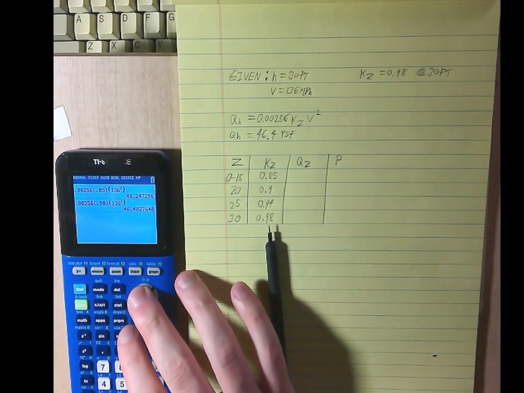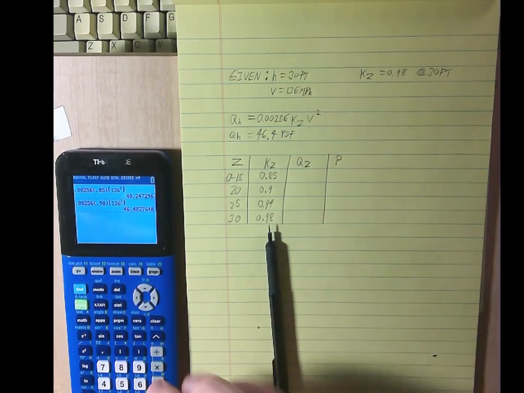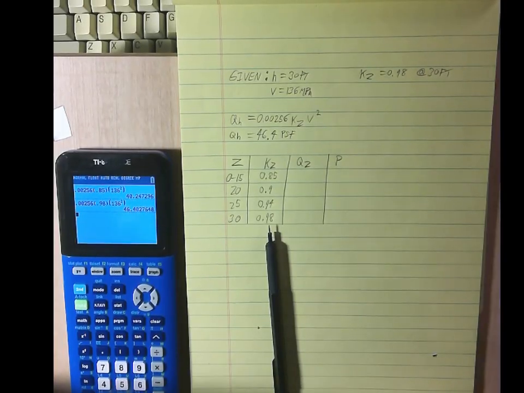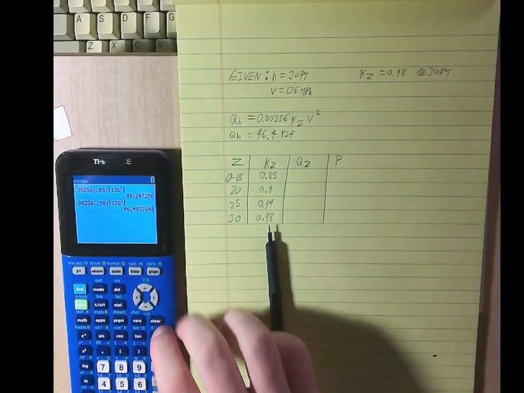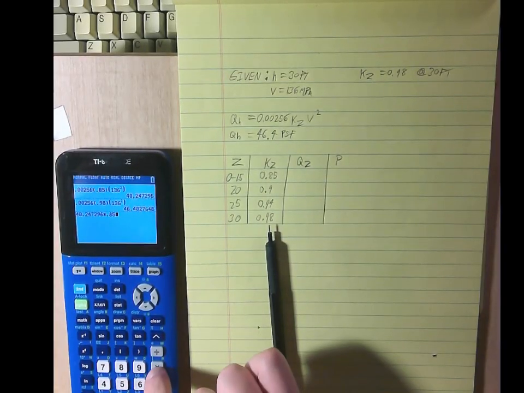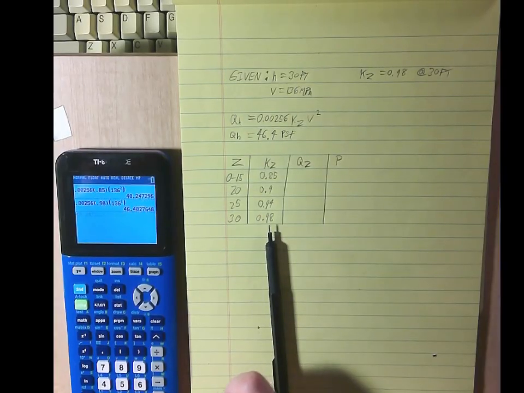Definitely not that. Unless we're doing this here times 0.85 times 0.8, 27. No, we don't do it that way. QZ. By golly, what the heck is QZ?